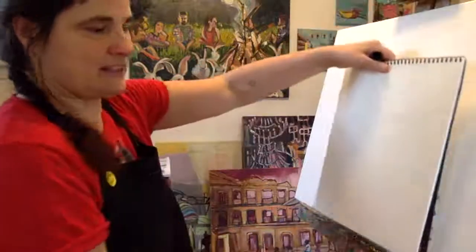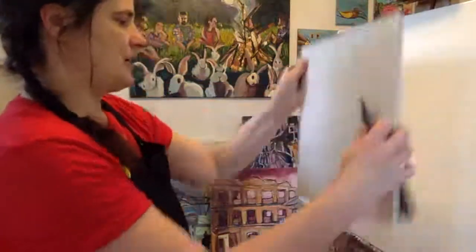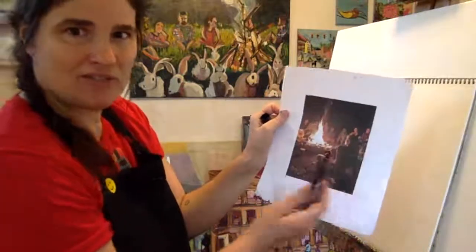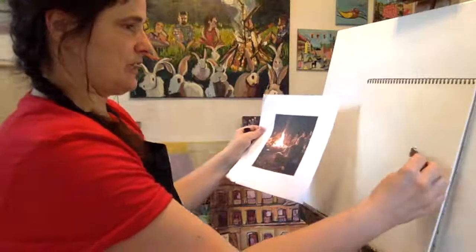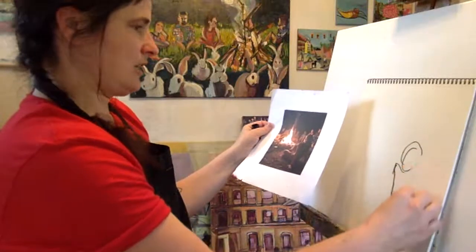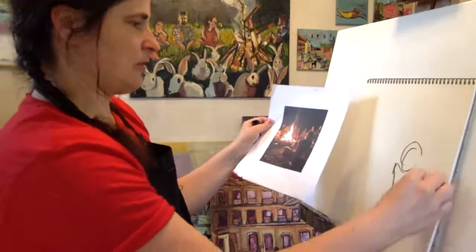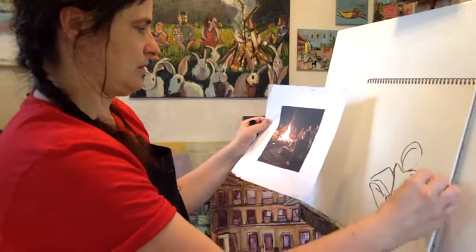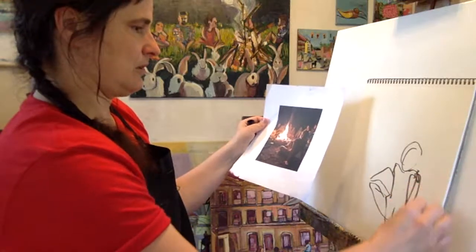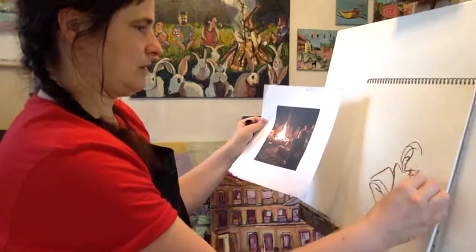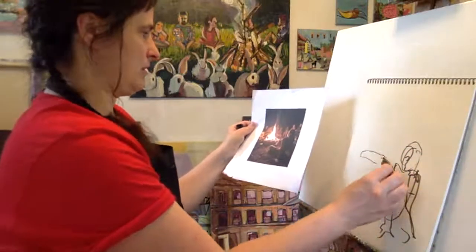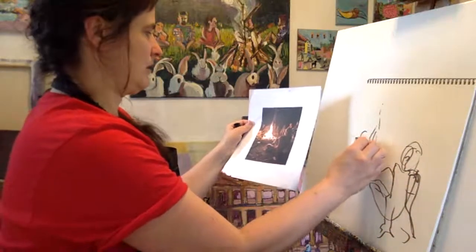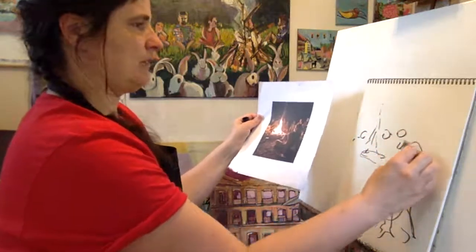So yeah, and then let's say this is my canvas. Oops. And let's say I follow maybe the framing of the photograph a little bit closer, and I do put her in the foreground. And the fire here. And other people kind of around the fire.